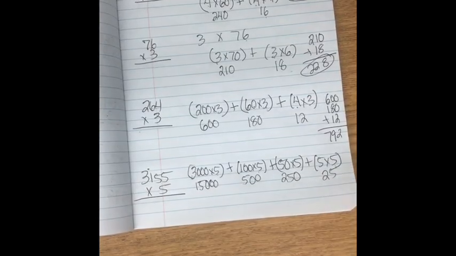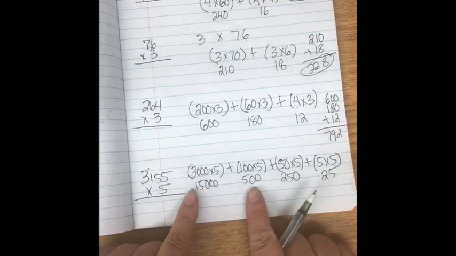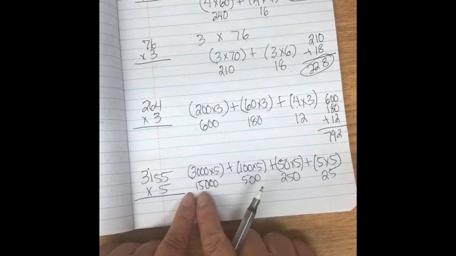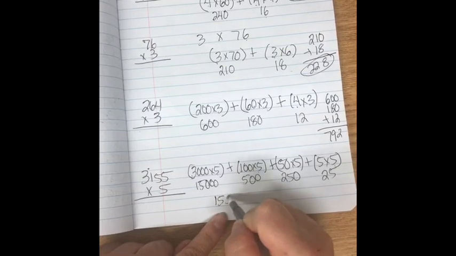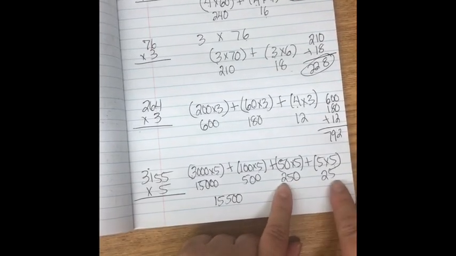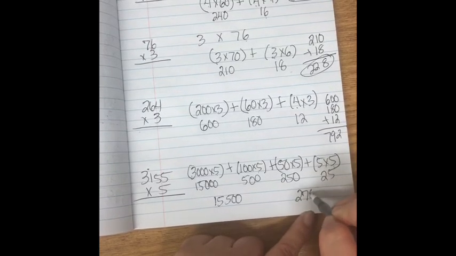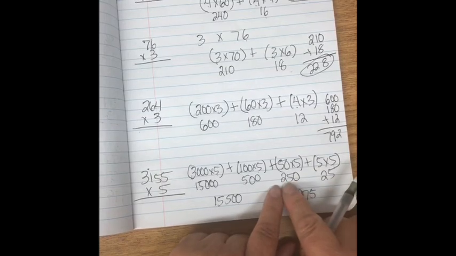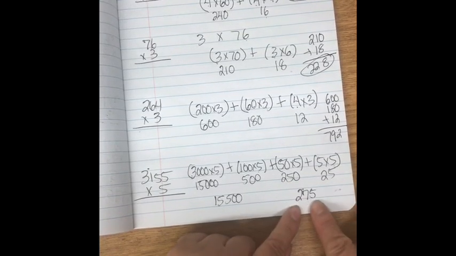Okay, again, now I have 4 digits to add together, however is easier for you. These ones are pretty easy to add because it's 15,000 plus 500, so I know that's really 15,500. And this one is 250 plus 25. I could stack those up, but I do know it's 275. You know how I know? I think about money. So if I had $2.50 and I added another quarter, I would have $2.75.